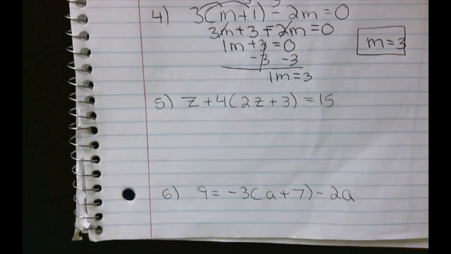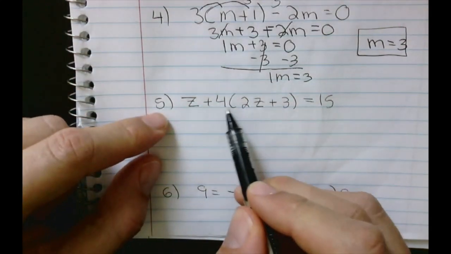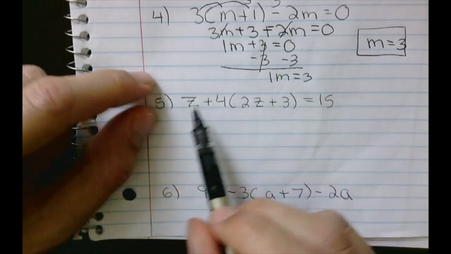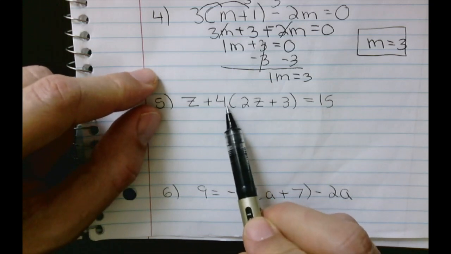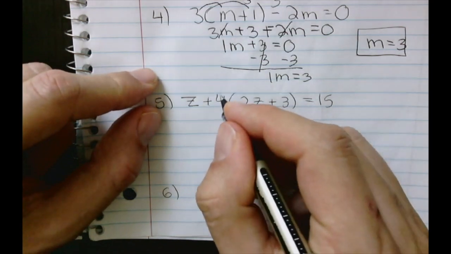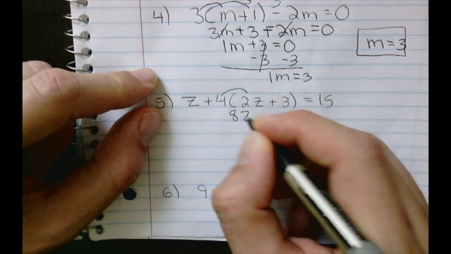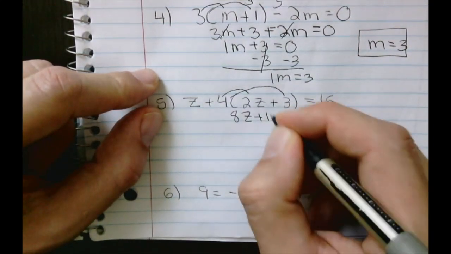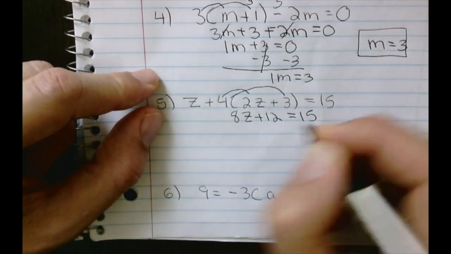Number 5. Z plus 4 parentheses 2z plus 3 equals 15. It's important to remember that you only multiply the number just outside of parentheses times the number on the inside. So let's begin by multiplying 4 times 2z, which is 8z, 4 times 3, which is 12. I'm going to bring down my 15.